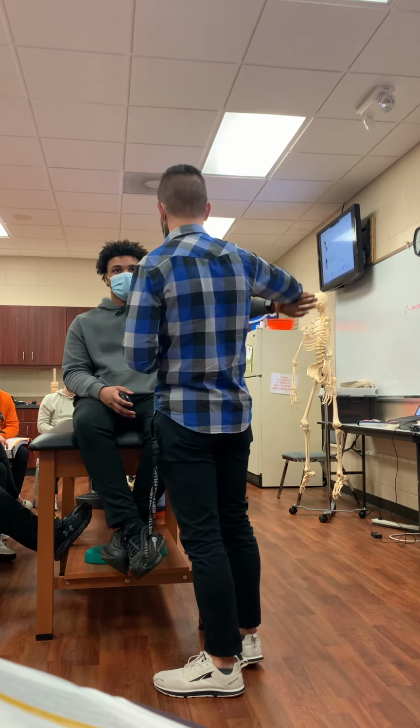Now, if that word impingement doesn't quite make sense, what we're doing is compressing those three soft tissue structures we just named between the acromion and the humerus. So the easiest one is the impingement test here, and then Neer's impingement test, and then Hawkins-Kennedy requires a little bit of internal rotation and cross-body adduction right there. You see that? Both of those are impingement tests that we would use.